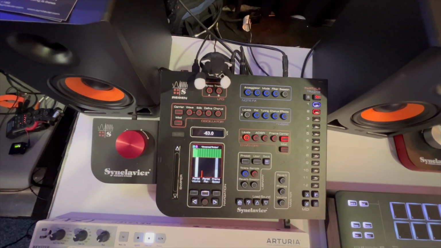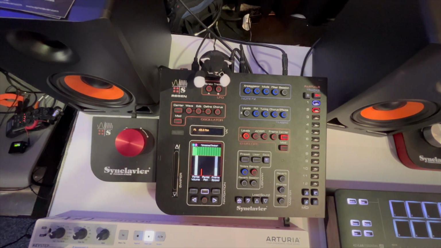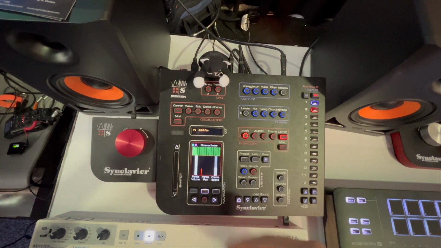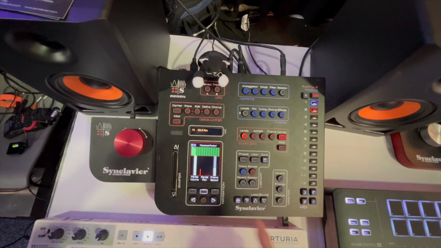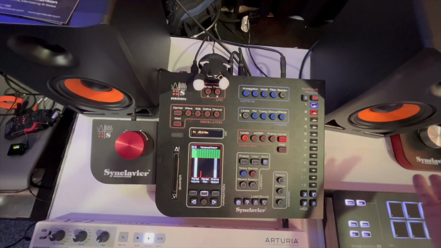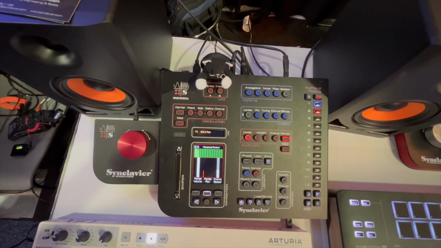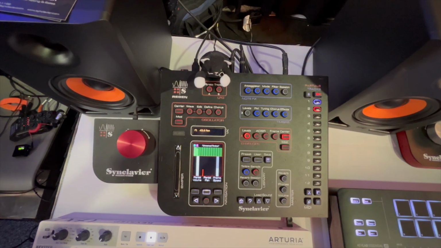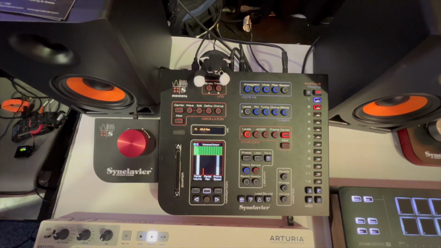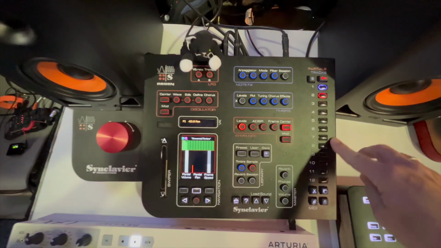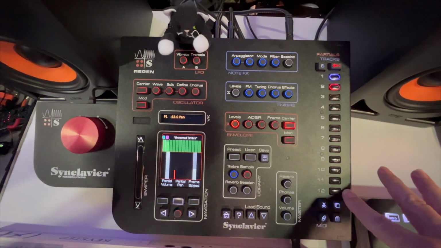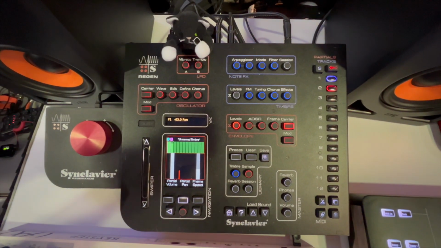All right, so we'll be hearing the frame-based additive synthesis on the left-hand side, and then the subtractive synthesis on the right-hand side. Right, and then I can just keep adding up to 12 partials from there to create a really complex sound.